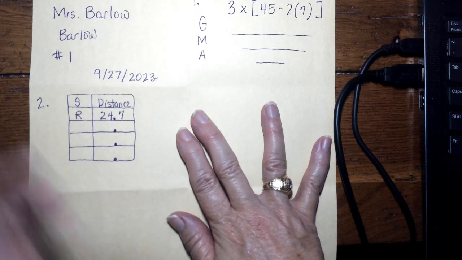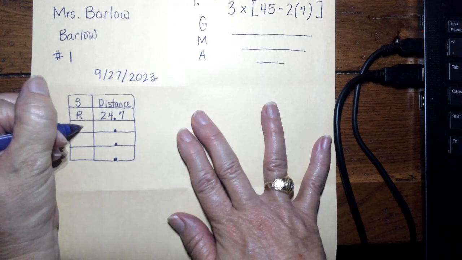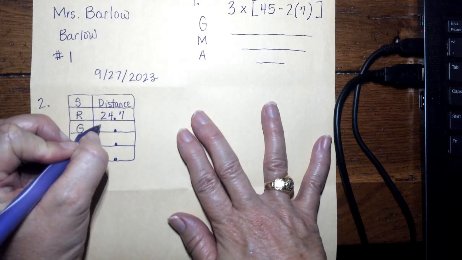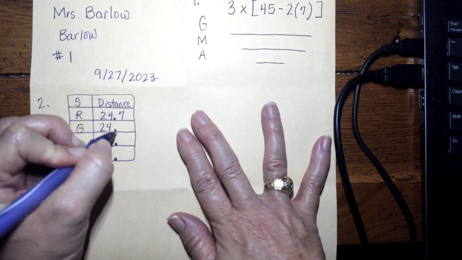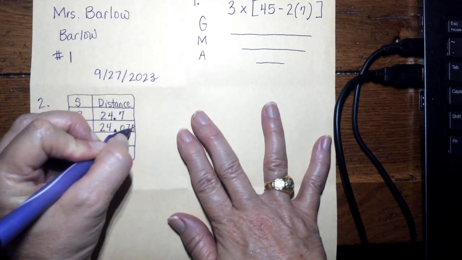Remember, when we line up our decimals, that helps us think about our t-shirt. Okay? We have some other students that we need to record. So we have G, I think that is Gia that we're talking about. 24 and 78.